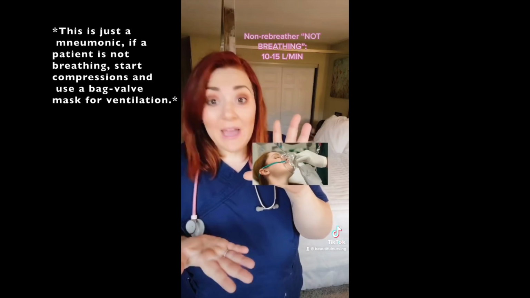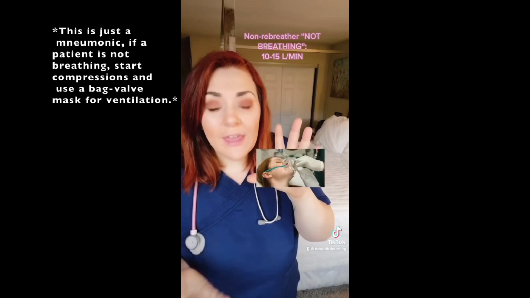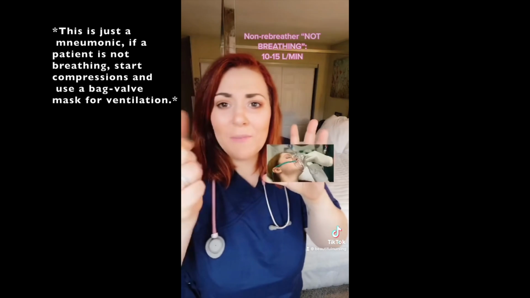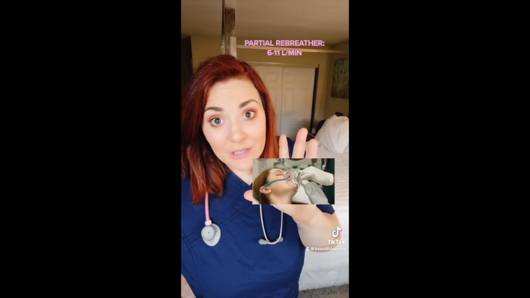Non-rebreather. Oh my gosh, they are not breathing. We gotta give them 10 to 15 liters per minute of oxygen. This is emergency. Chop, chop, people. Can you put this in the nasal? This is usually used for maintenance, 1 to 6 liters per minute. Nasal cannula. Partial rebreather. They can partially breathe on their own. It looks very similar. We give them 6 to 11 liters per minute.